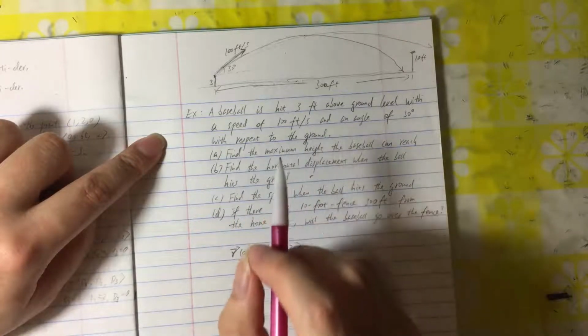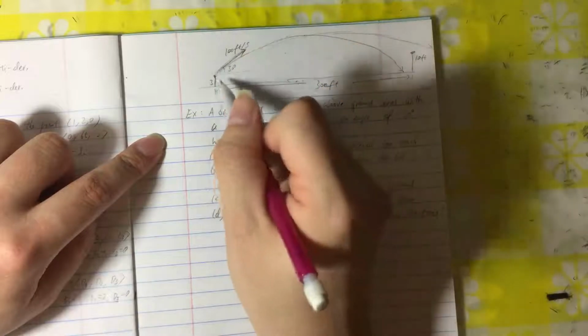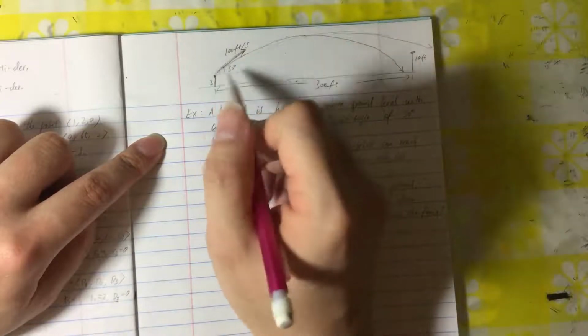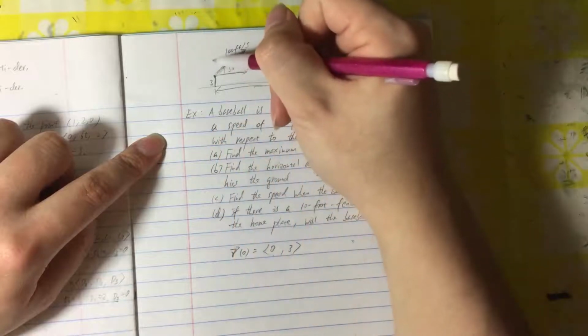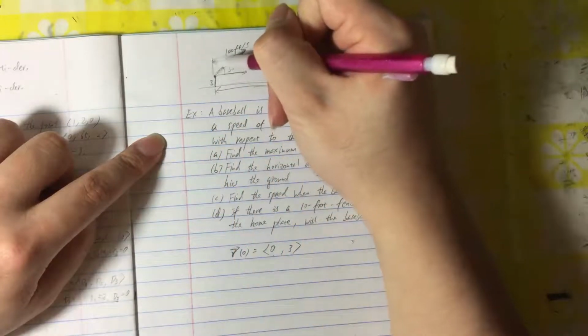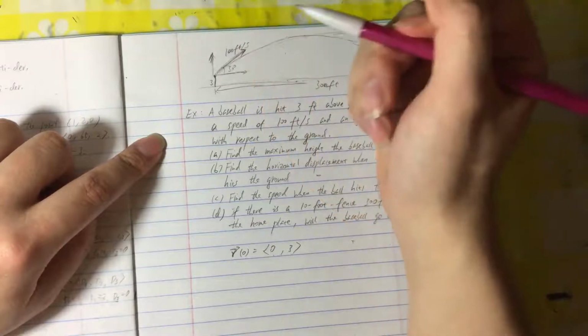Let's try to find the decomposition of the speed. Let's separate the velocity into two pieces. Let's find the horizontal velocity and the vertical velocity.